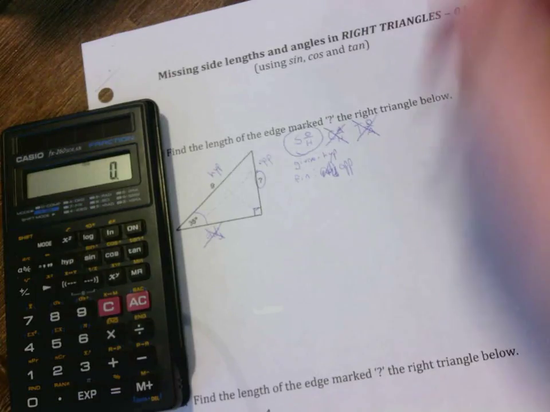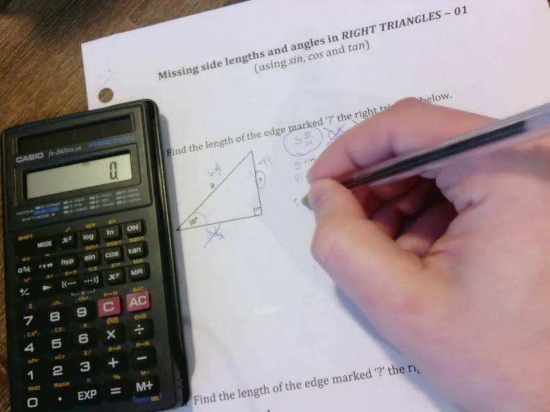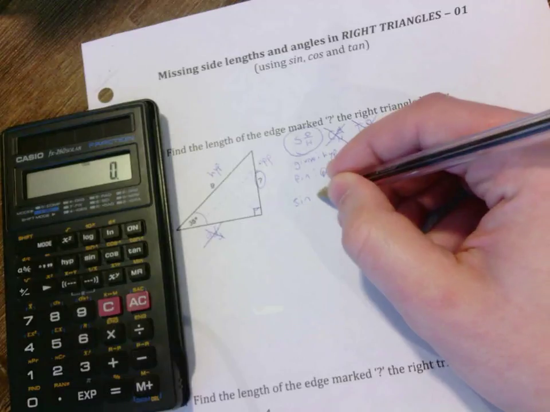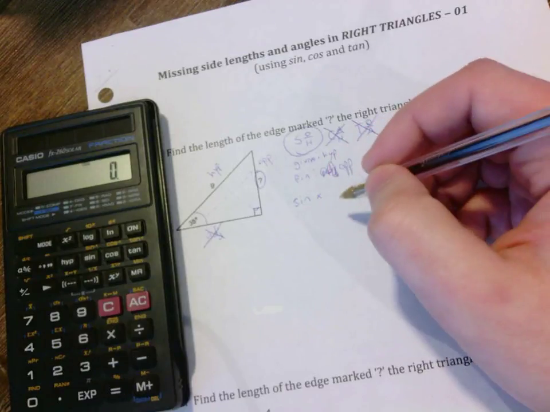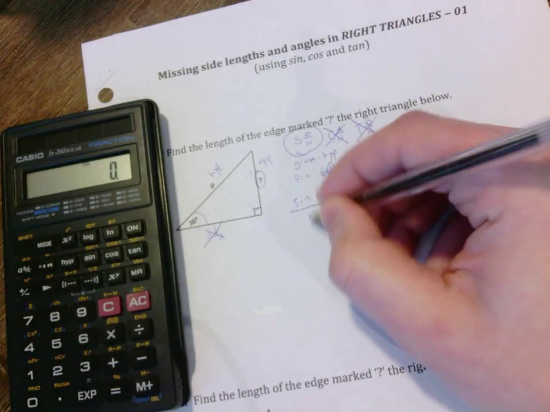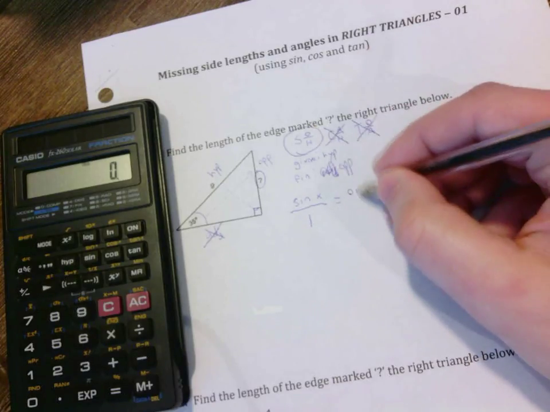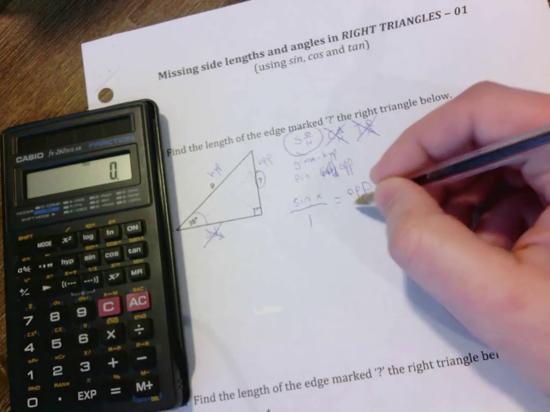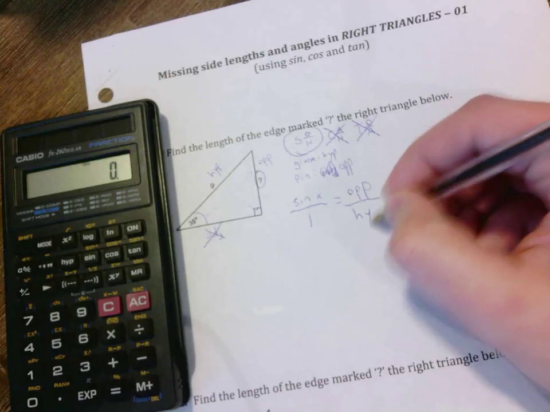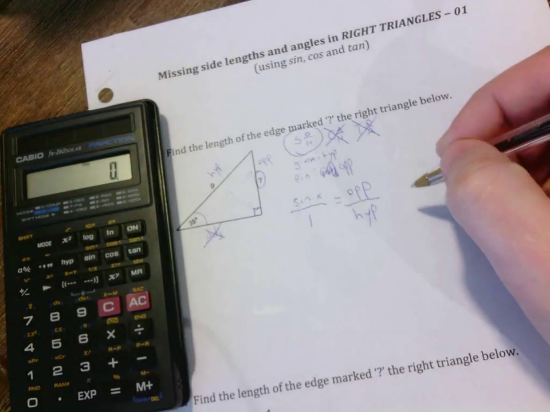So now, the way that's written out is that we have sine, and then we always put x because we don't know if we're given our degree yet or not, over 1. And then on our other side, we're going to put in our opposite over our hypotenuse. Now we just need to fill everything in.